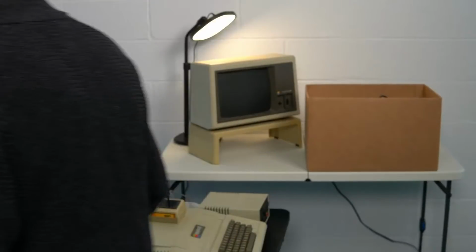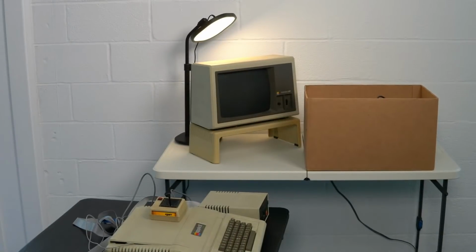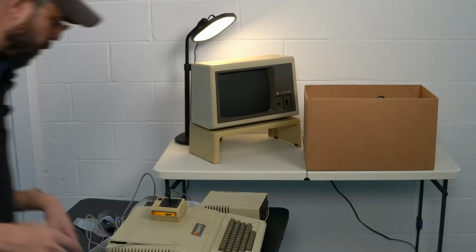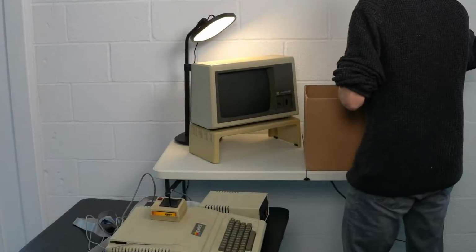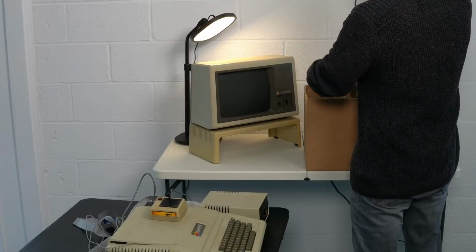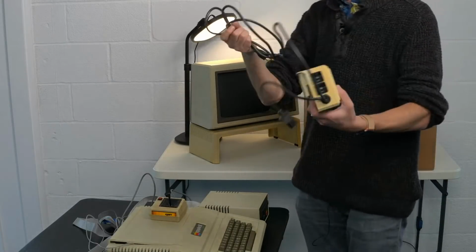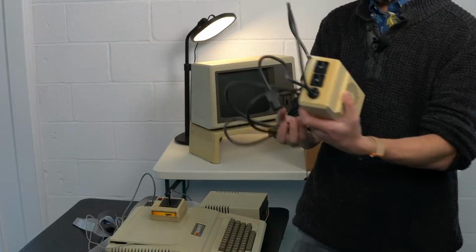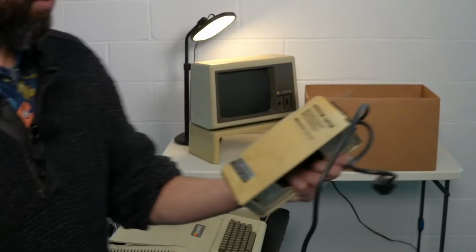All right, so we found this joystick. I'm not going to use that right now. It's going to go over on the table here. I'm looking for like a power cord. Oh, look at this. Okay, this is promising. What is this? System Saver. Kensington.